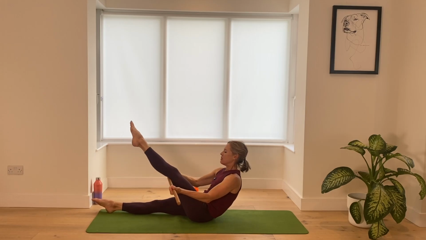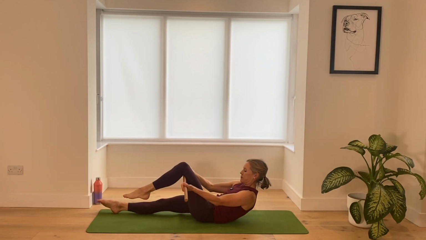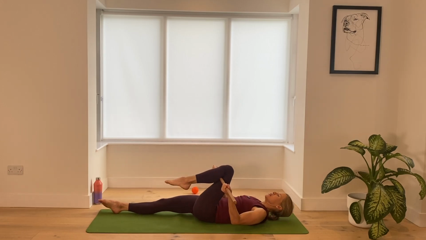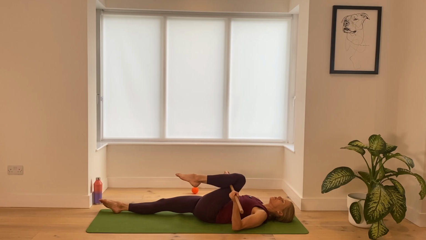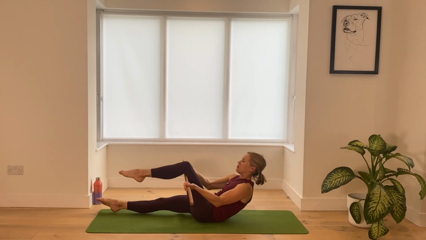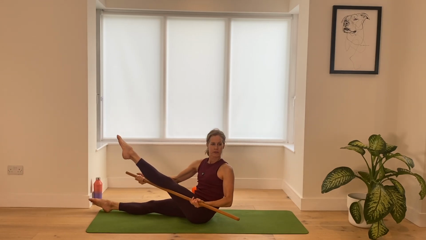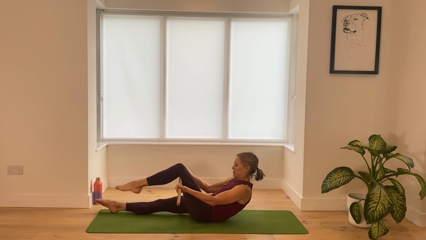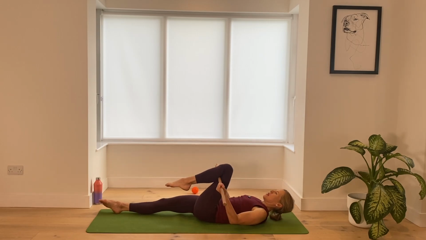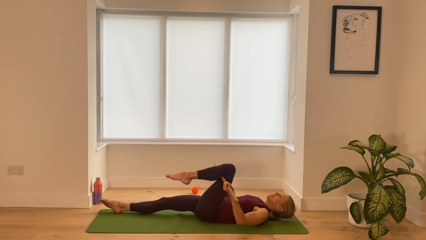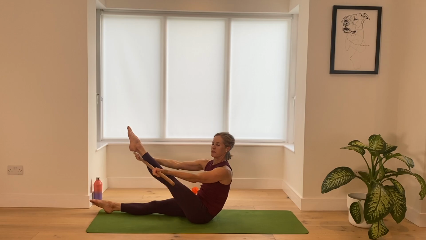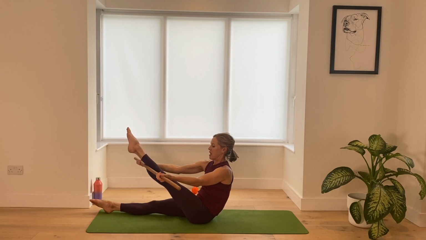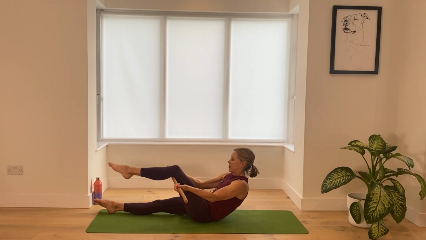As you lower down, this is your exhalation. And use your hands to assist. Breathe yourself into that lifted position. And exhale. So anytime you're ready, let's extend the arms up to the ankle and exhale.